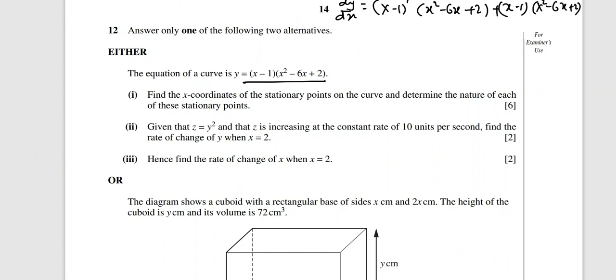Okay, product rule, that is. So this differentiation will be 1 and we'll be left with x square minus 6x plus 2 only. Now plus x minus 1 will be here, and the differentiation of this will be 2x minus 6.